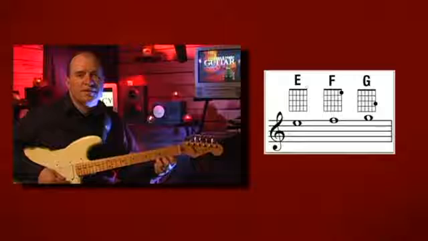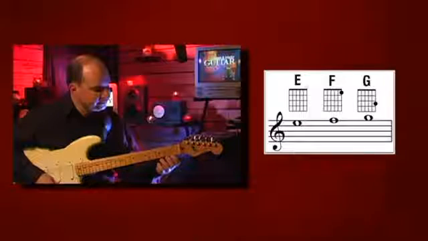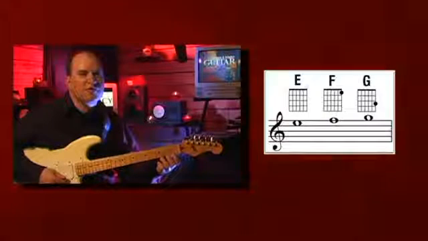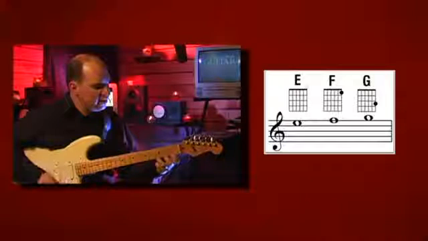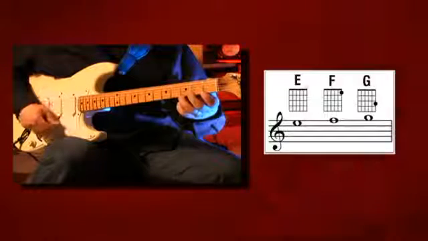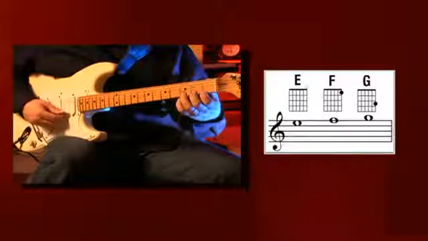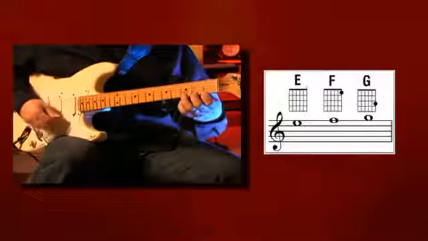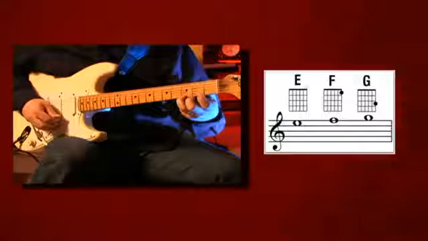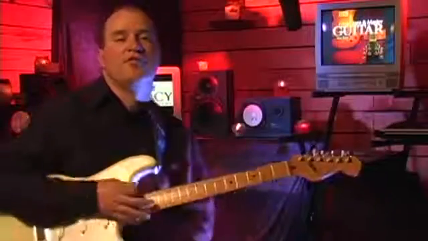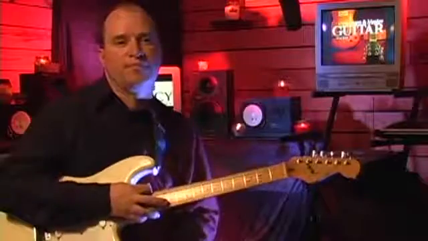So let's play them together. E, F, G. One more time. E. F. Good downstrokes with our pick. We're bracing with our hand. G. Hold it out. Keep that pressure on it nice and long. Good. E, F, and G. Those are the notes that we're going to learn on the first string.